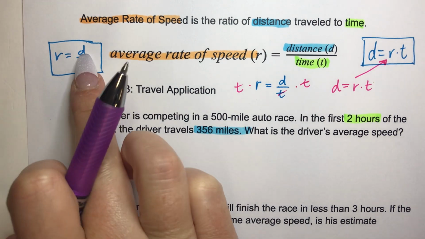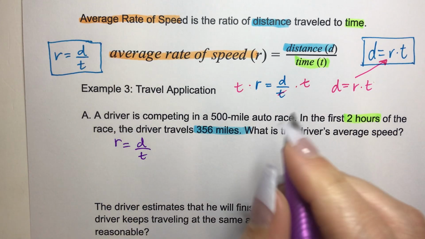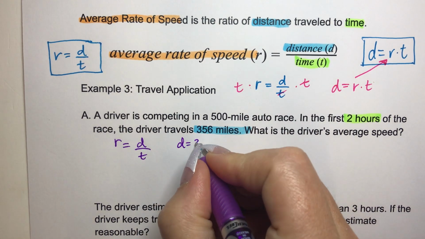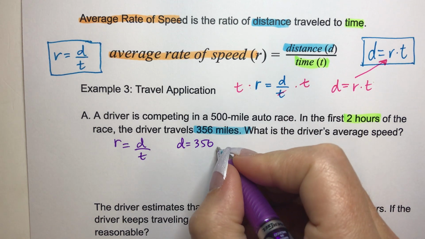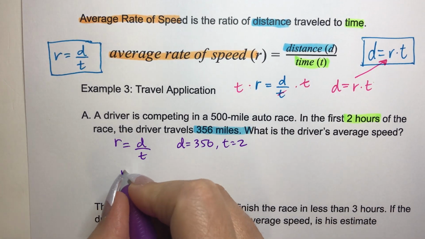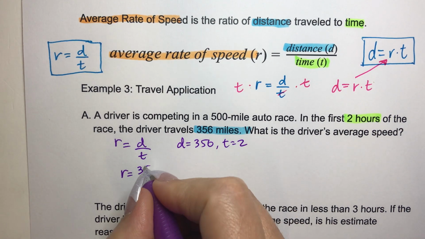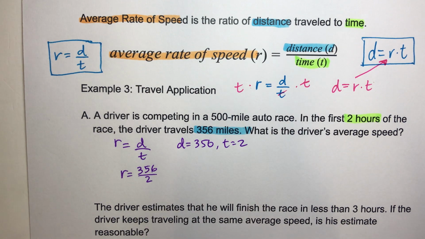So if I write down this formula here, R equals D over T, the distance equals 356, and time is equal to 2 hours. We substitute it in, 356 over 2. And we need this to be a 1, right?